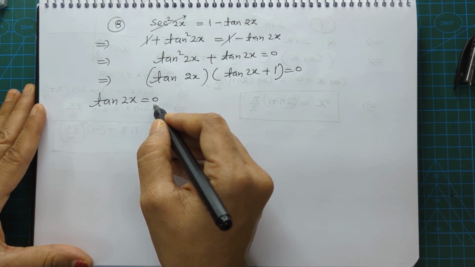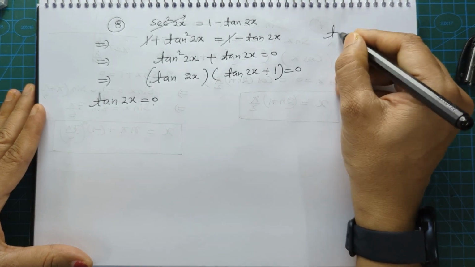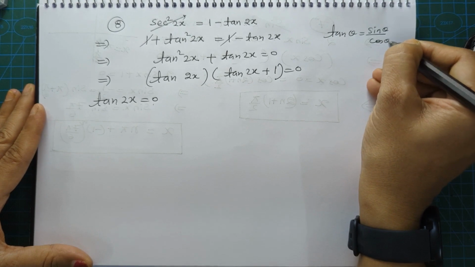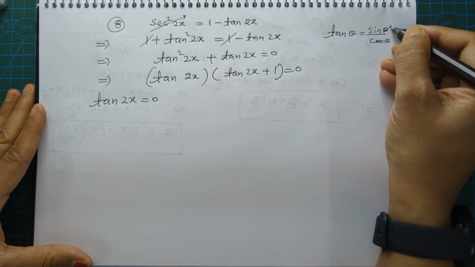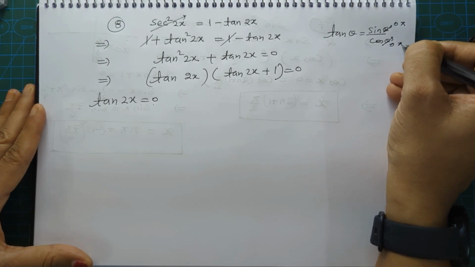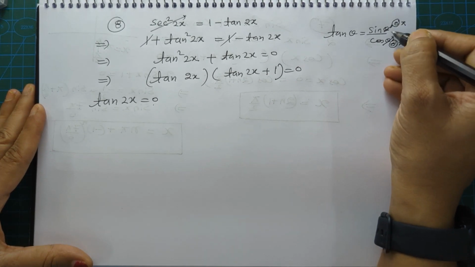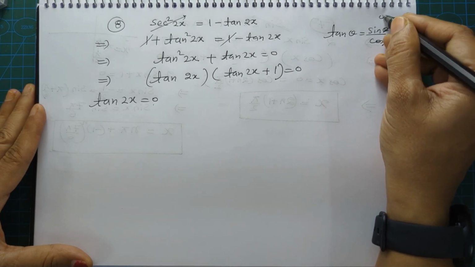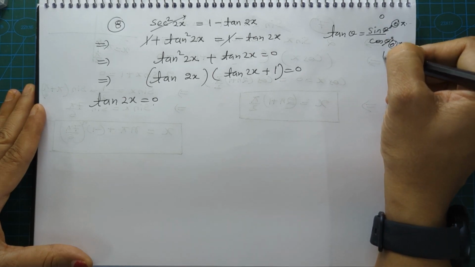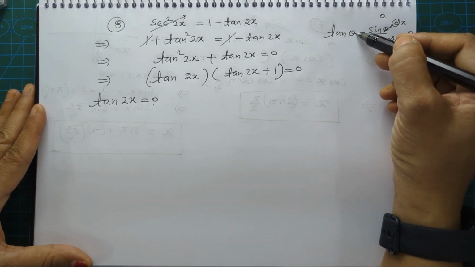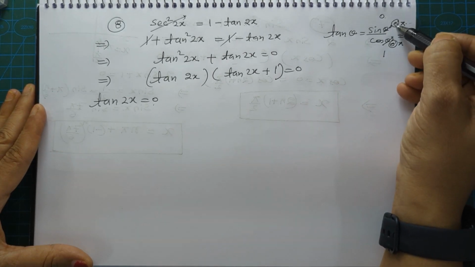Tan of multiples of pi is 0. How? Tan theta is sine theta by cos theta. We know that say theta is 0 times pi. So it is a multiple of pi. Sine 0 times pi means 0. Sine 0 is 0. Cos 0 is 1. So 0 by 1 is 0. So tan of an angle is 0 for a multiple of pi.